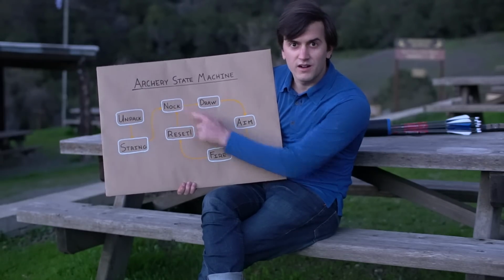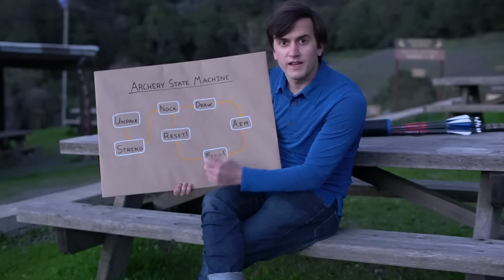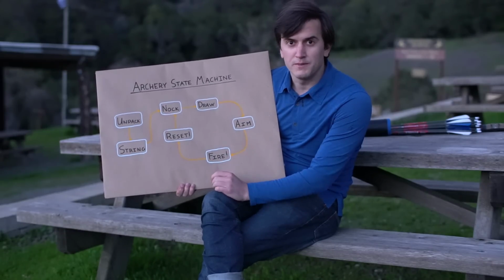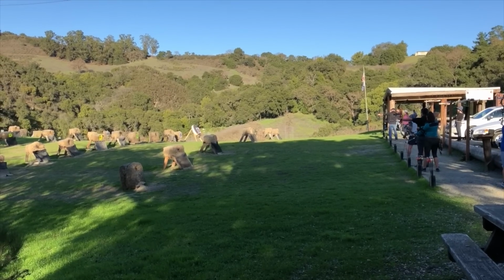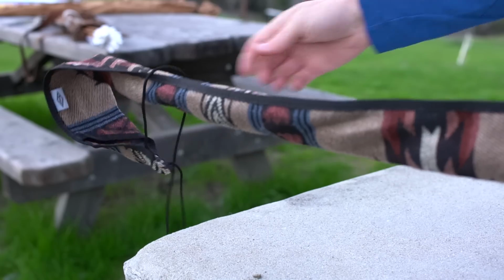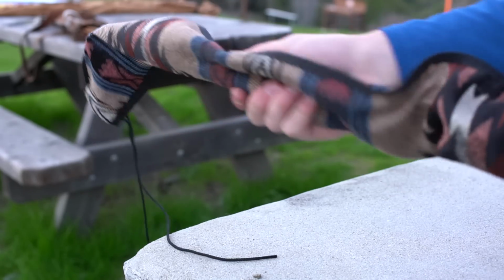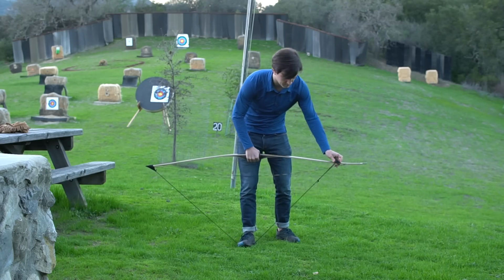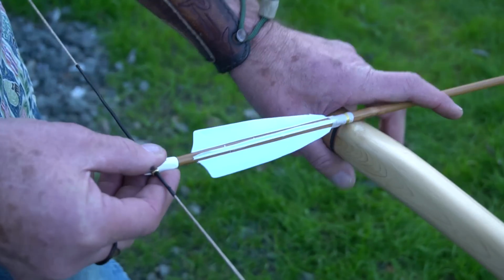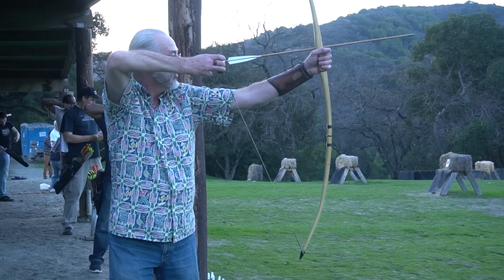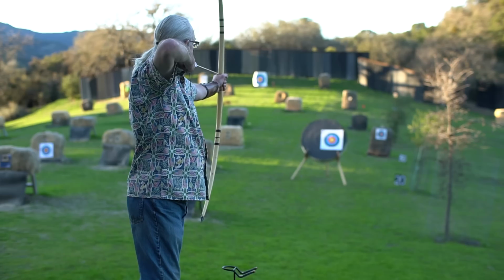The blocks are states, which are like steps that your program goes through to do its purpose. For example, think of shooting an arrow. Before you can shoot the arrow, you have to unpack the bow, string the bow, nock the arrow, draw, and aim.